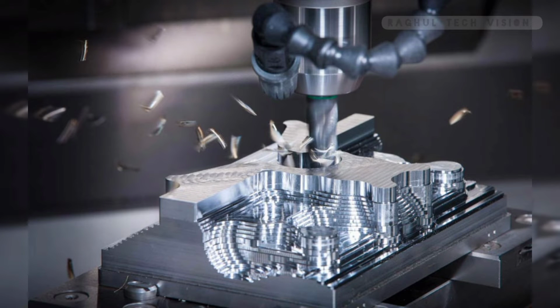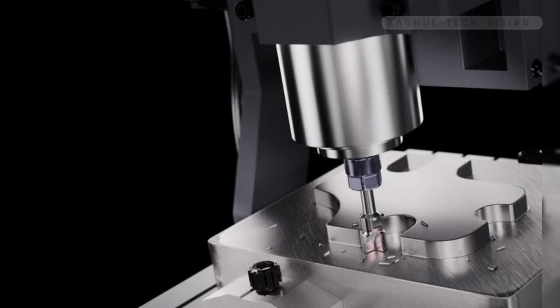Subtractive manufacturing. It is prominent in the CNC machining process. A product starts out as a block of material large enough to make the part. Through a milling process, cutting tools remove material from the block until the finished part is made.